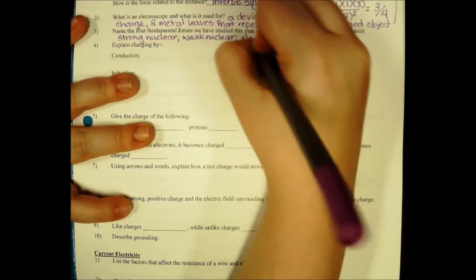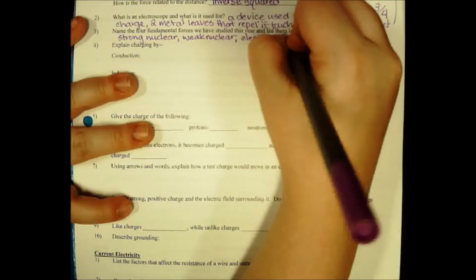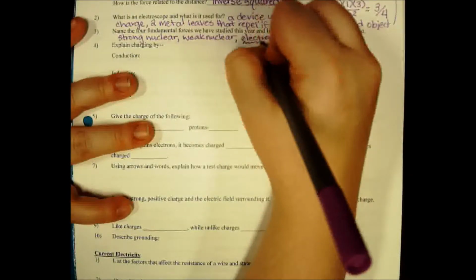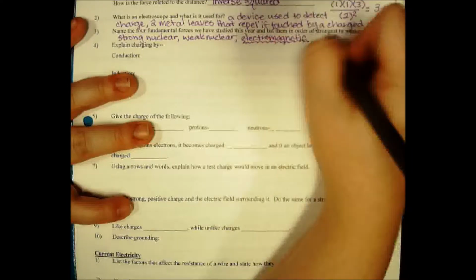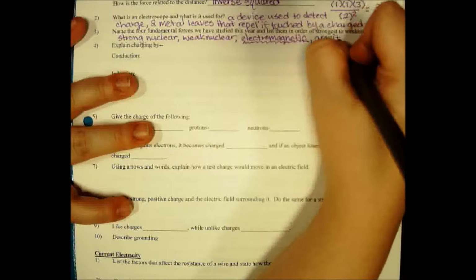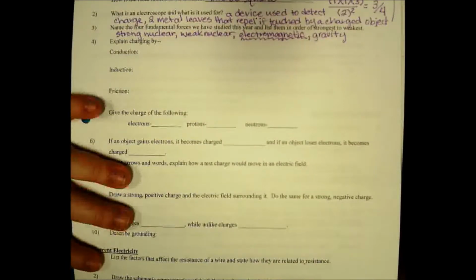Then we have the electromagnetic force. So that's the first one that we really spent any amount of time on. And then last but not least, we have gravity, which is the weakest of the fundamental forces. It only seems strong because we have a lot of mass, but you can overcome gravity pretty easily with electric forces or magnetic forces. You can have a balloon on your hair and make your hair defy gravity.